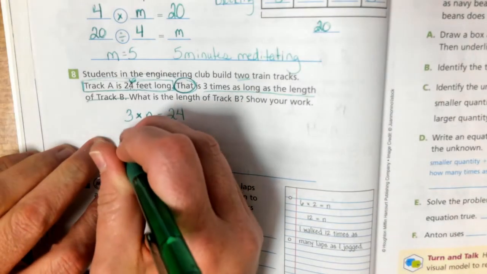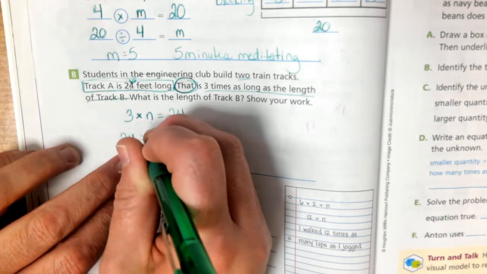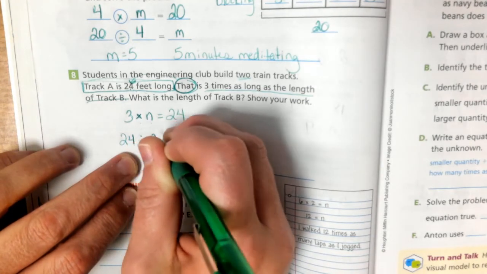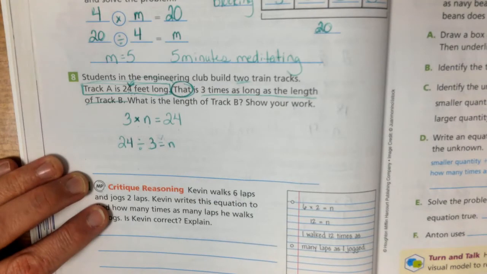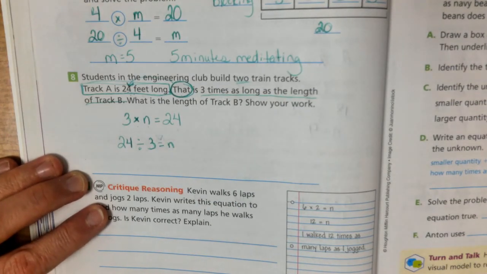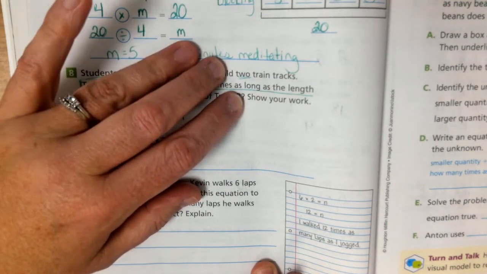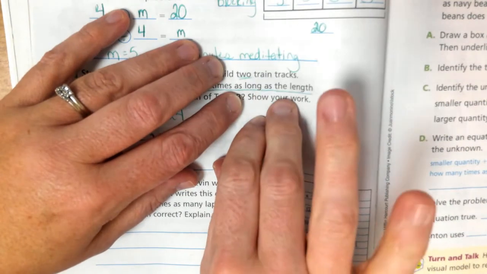So 24, remember my bigger number is first. 24 divided by 3 equals N. How many 3's are there in 24? 3, 6, 9, 12, 15, 18, 21, 24.